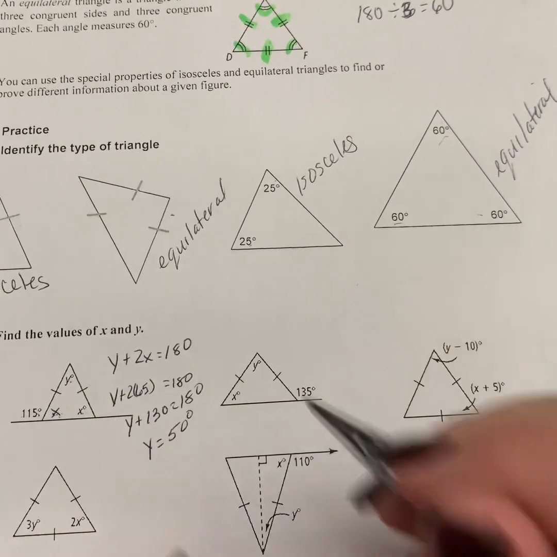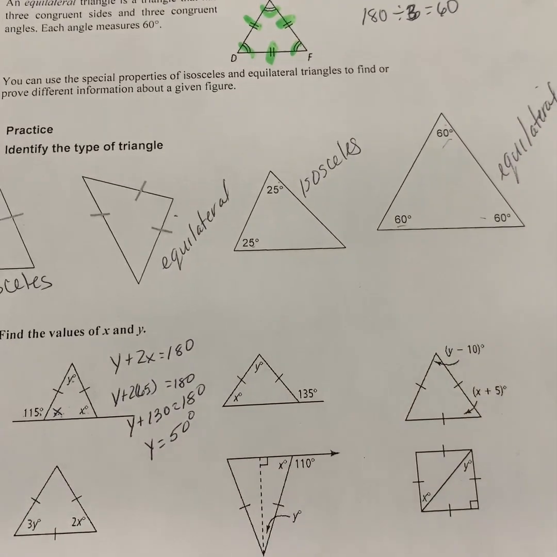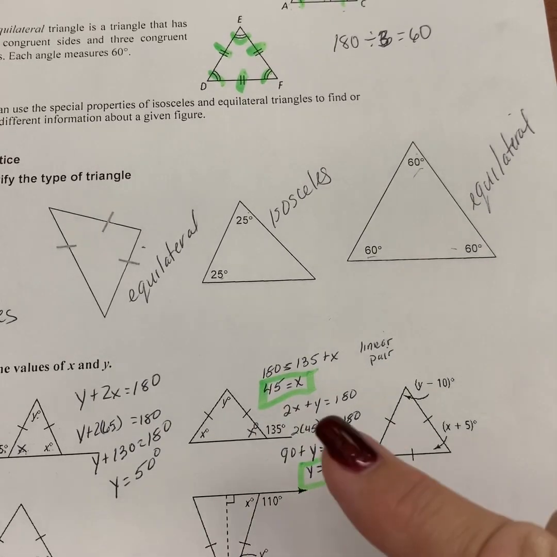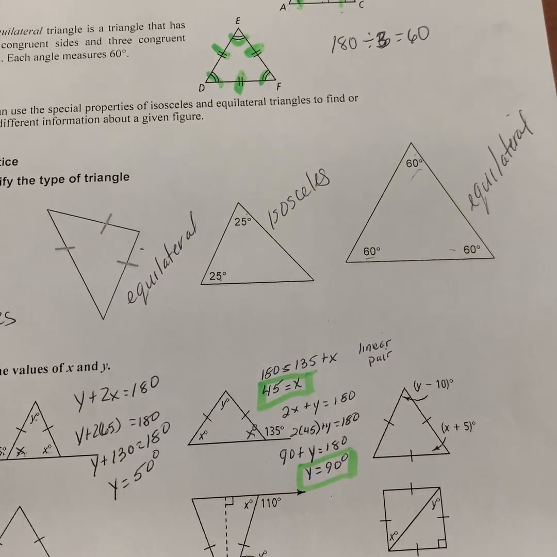Okay, looking at this, doing the same thing, you give it a try. Did you get that x was 45 and y was 90? If not, come back and look at the work. Pause the video and give it a shot.